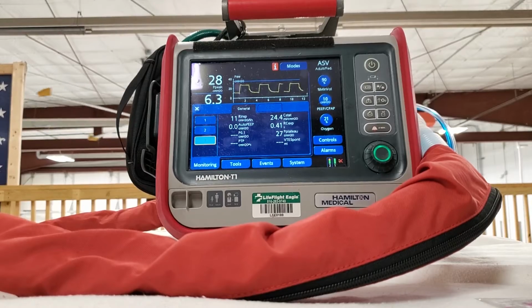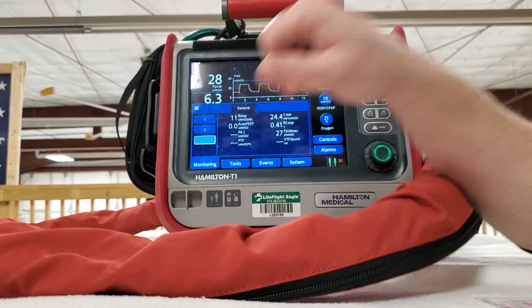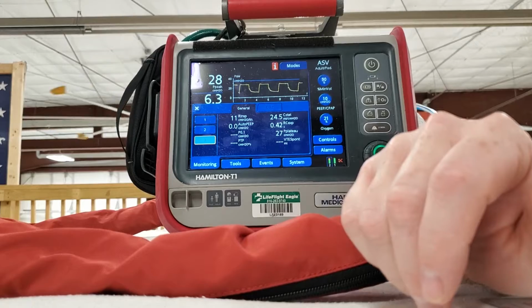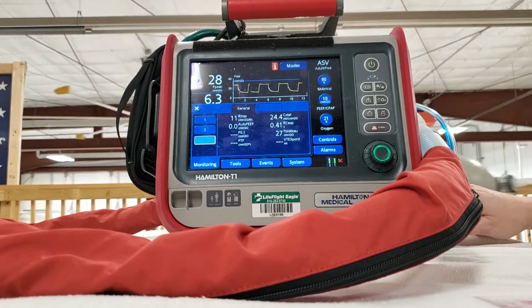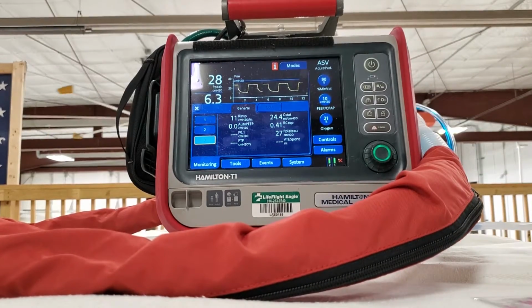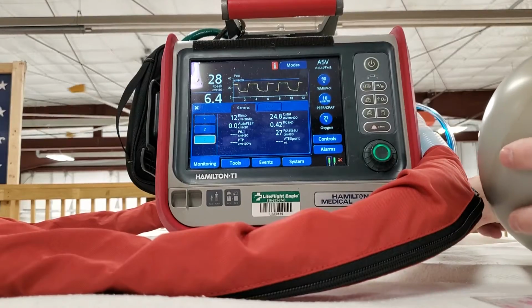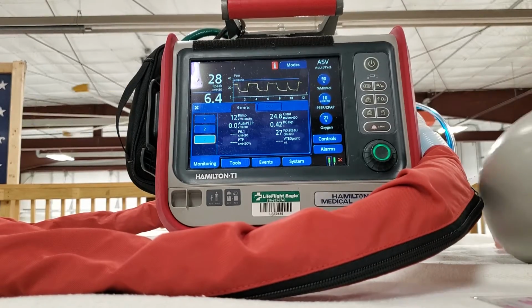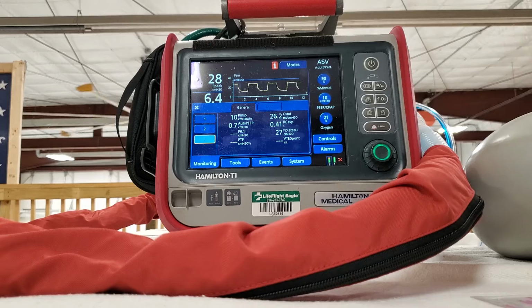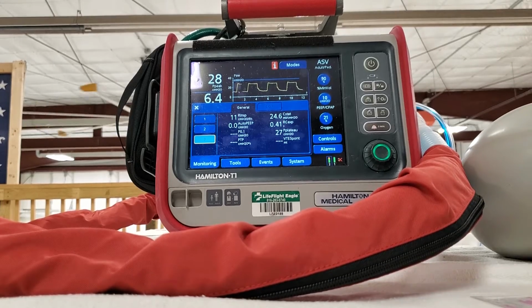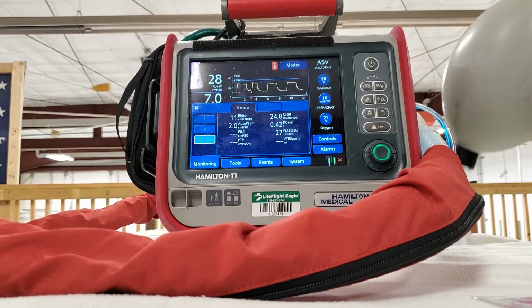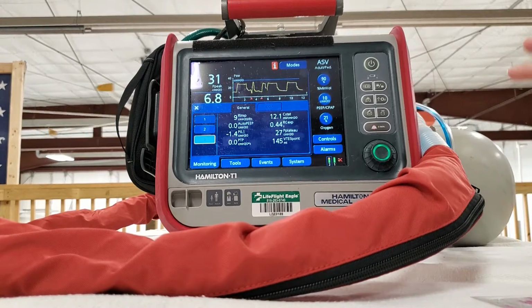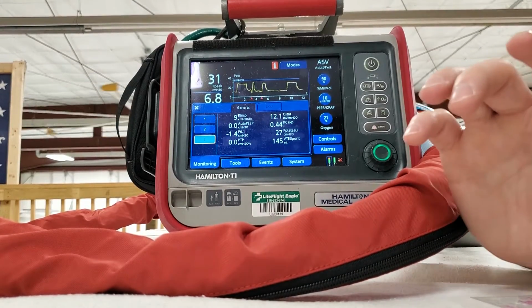So right now, we have a lot of resistance, which I'm not surprised, again, because we have this small 702 tube on this big giant tube.